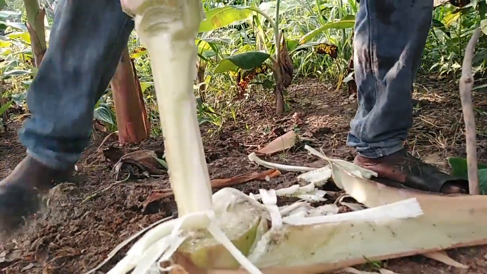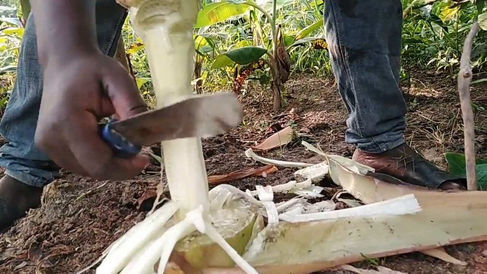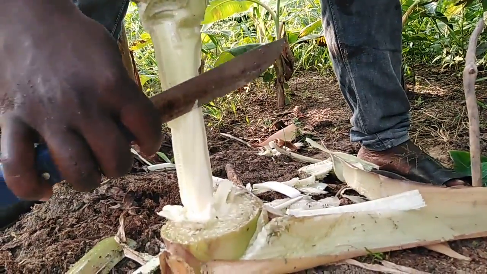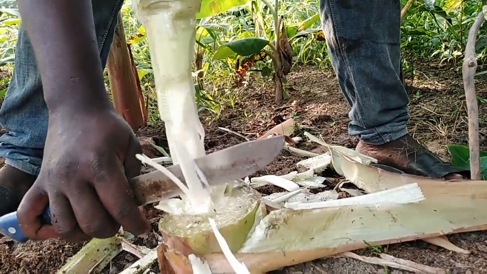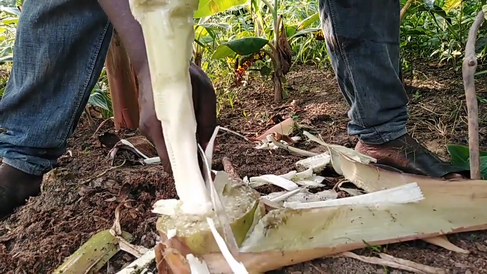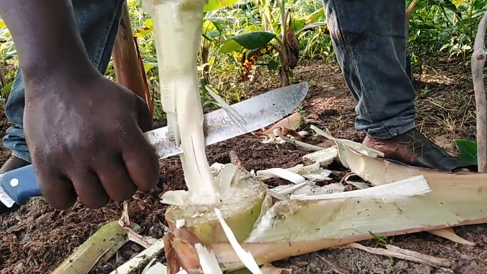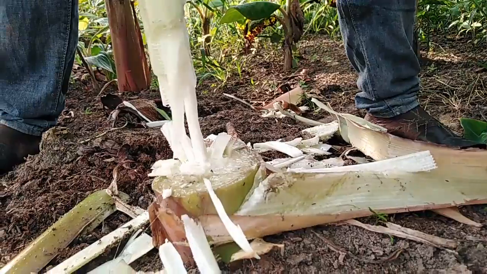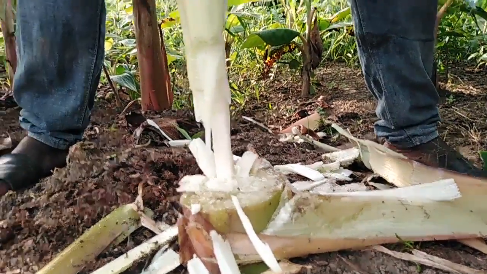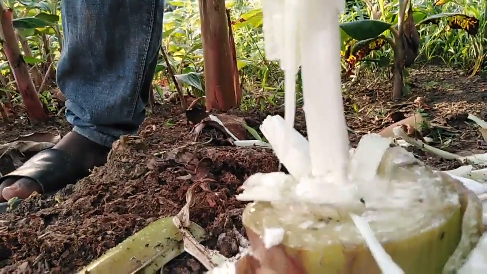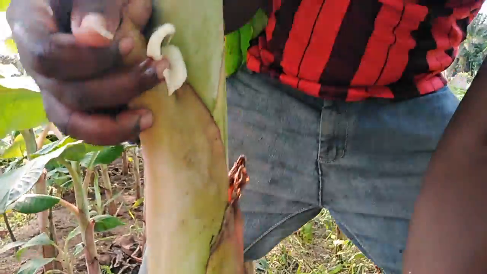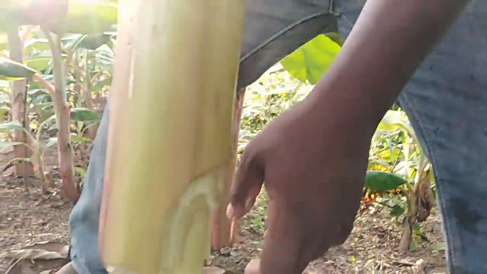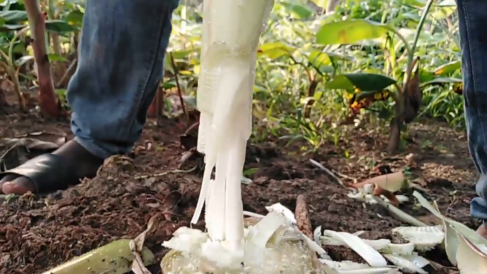Yes. So we have it. That's the whitest thing. This is the last layer. Good. So you can see this is the apical meristem. This is our apical meristem, which extends to grow to reach the stalk. You can see this is our apical meristem. Drag from top to up. So you can see this is the apical meristem. It extends to the last leaf. This is the heart of the plantain. That is most important during multiplication.